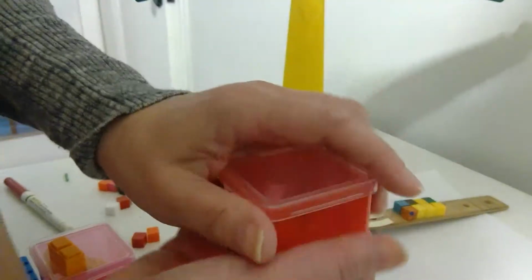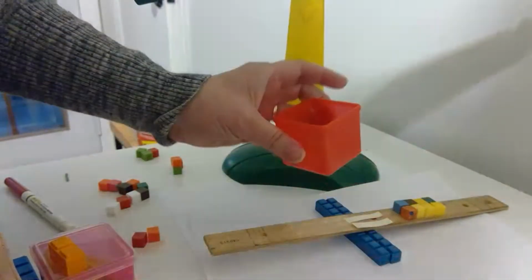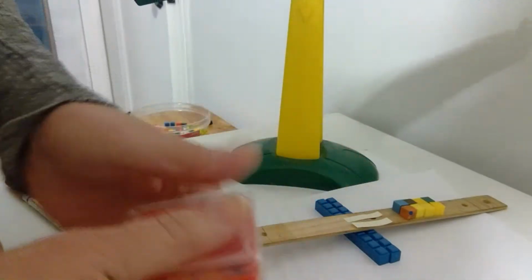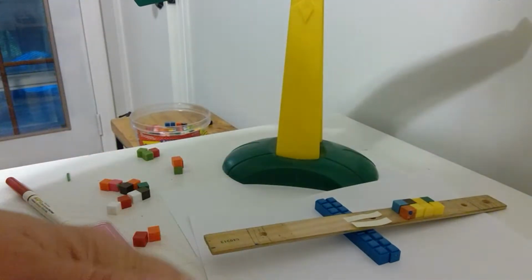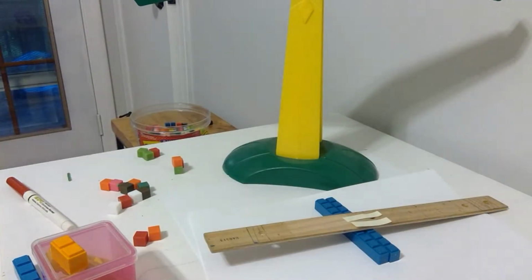So I'm looking here for those groups of 2, but this one was poorly done, so let me do a better one for you here. I didn't have the right amount of blocks ready for me. So the next one I'm going to do is 4x plus 6 equals 26.